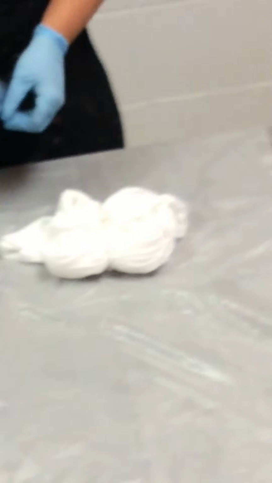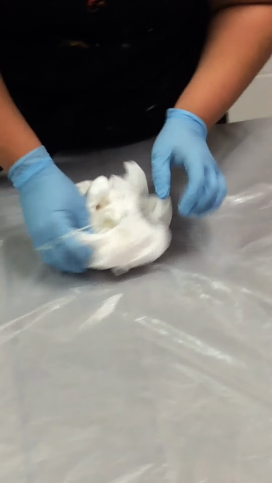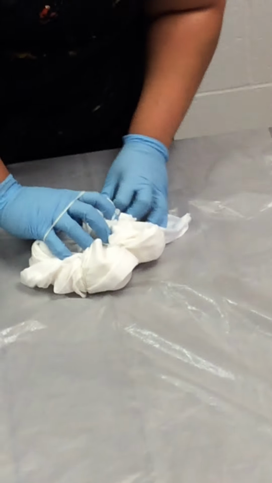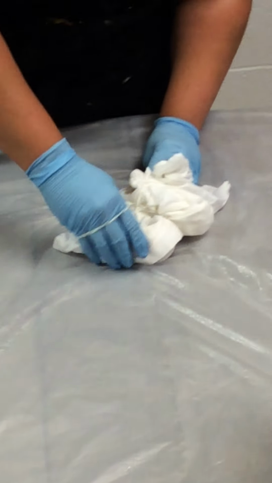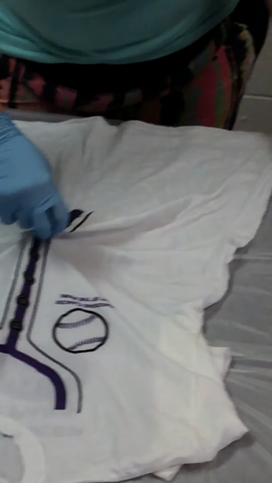I'm doing 4. If you need more to hold it tight, go for it. Now, since I know I'm going to be using 3 colors, I am going to try to make this as even as possible. Kind of like a pie.